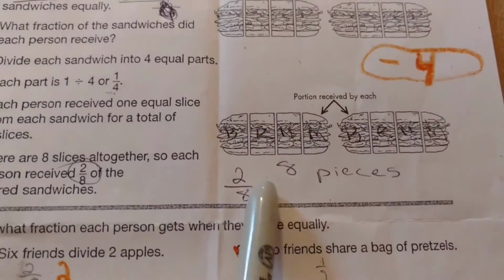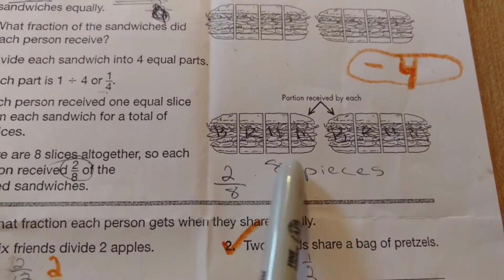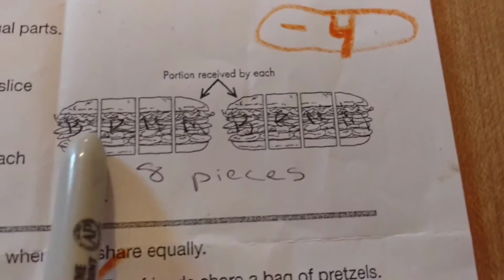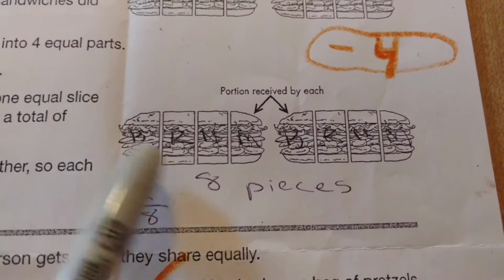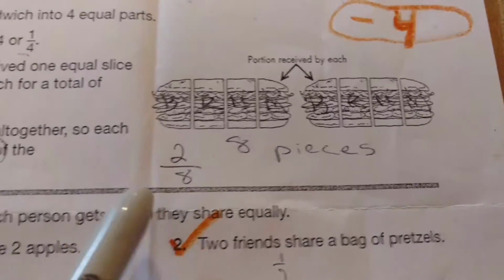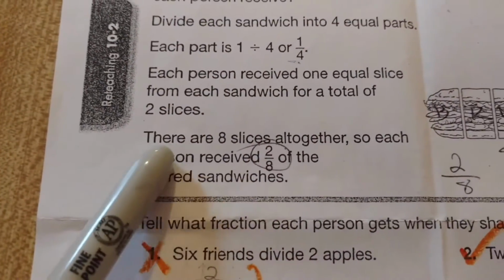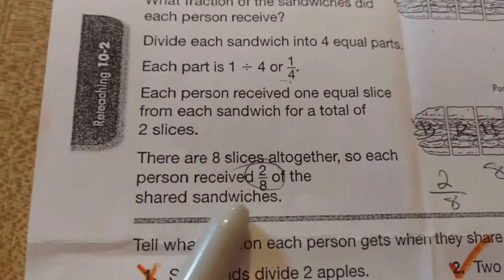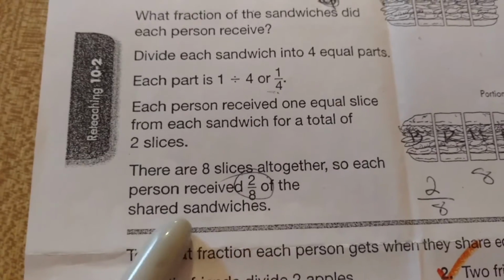Now down here it even shows you that in total there are 8 pieces. 8 pieces of sandwich. So if each child got 1 piece from each sandwich, the child would have 2 eighths. And that's exactly what they say over here. There are 8 slices all together. So each person received 2 eighths of the shared sandwiches.